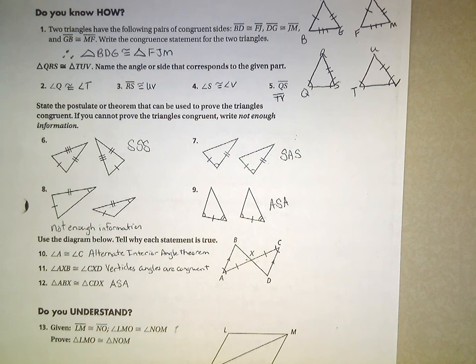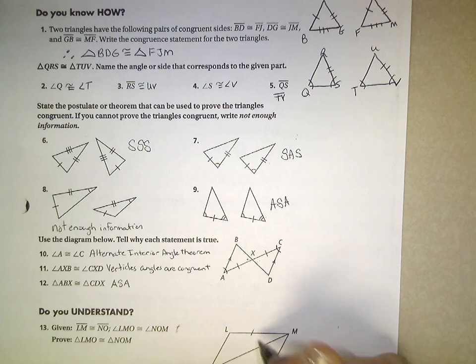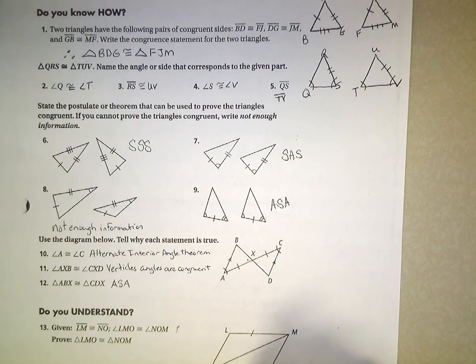All right, let's move down and look at our proof right here. So I really need my glasses on. My eyes are tired. Our first one that we were given was LM is congruent to NO. Okay, right here.